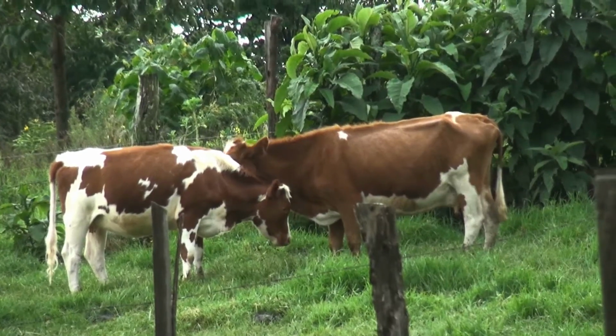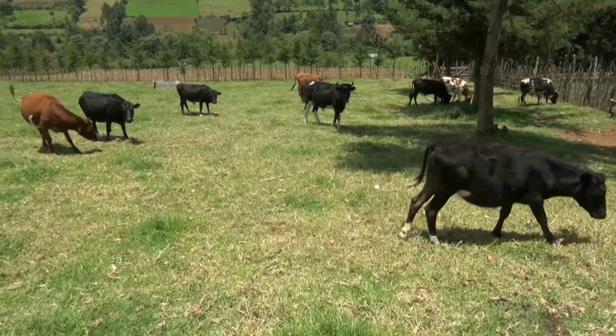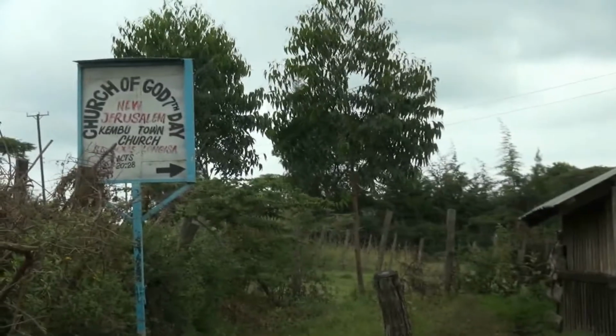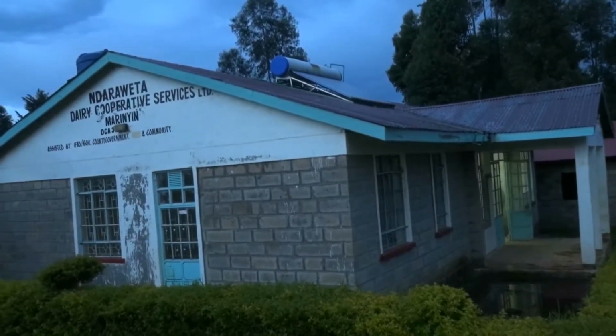Mapping of dairy commercialization areas took place in 3 areas of Bomet County. These included DCA1 in Sugumerga, DCA2 in Kembu, and DCA3 in Daraweta.